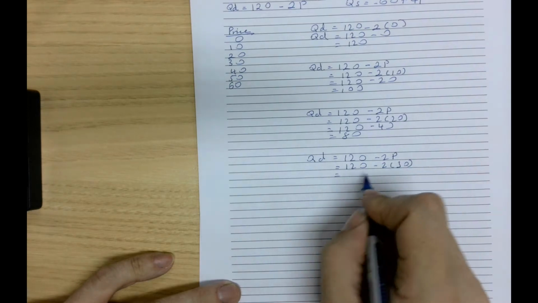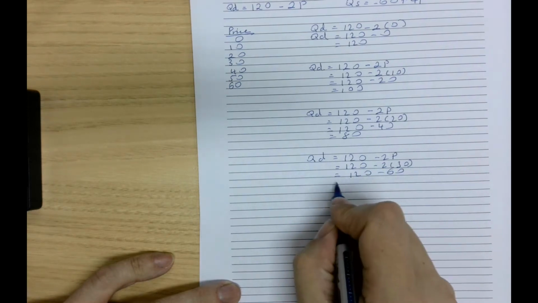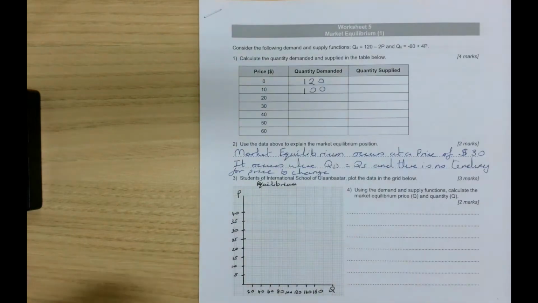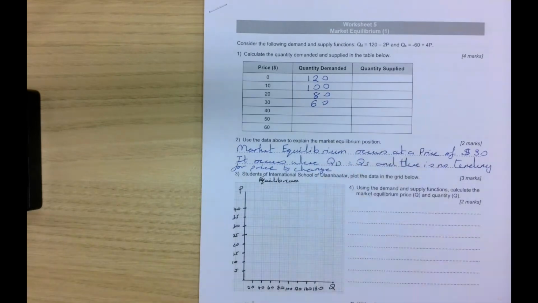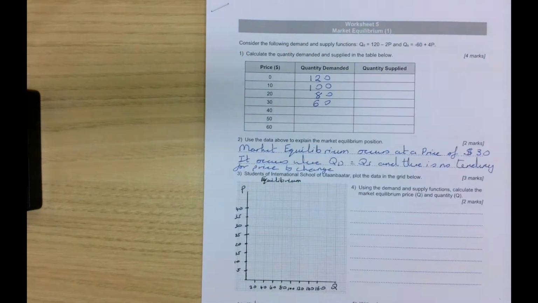30, 120 minus 60 equals 60. It is going to be 40, 20 and 0, but I'm just going to prove it anyway.